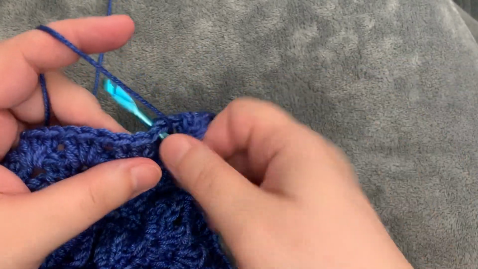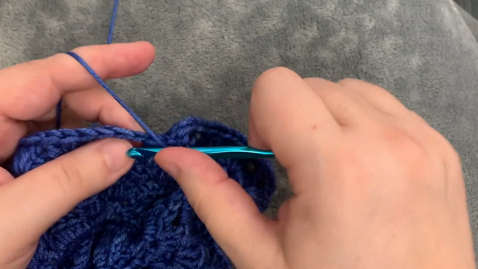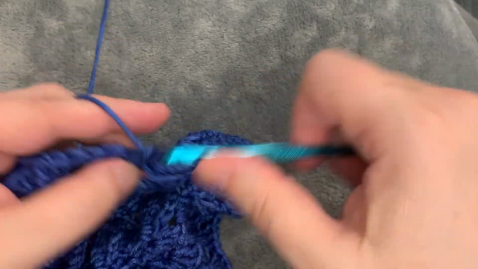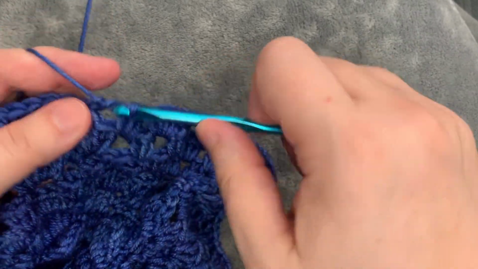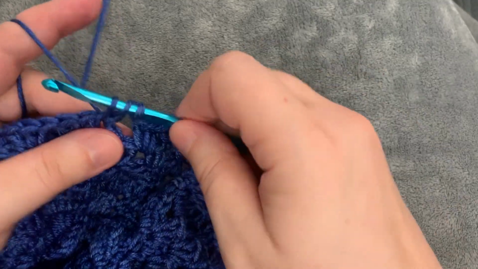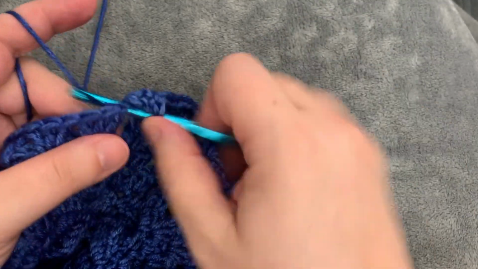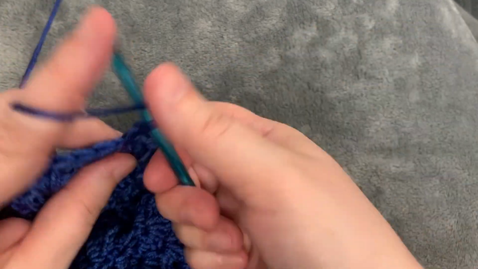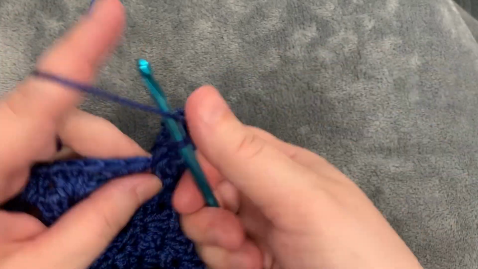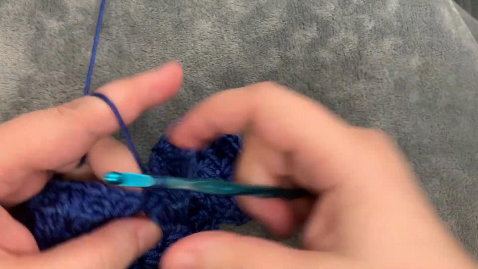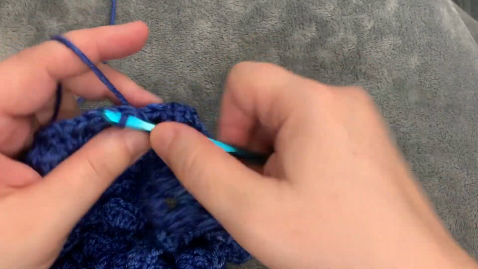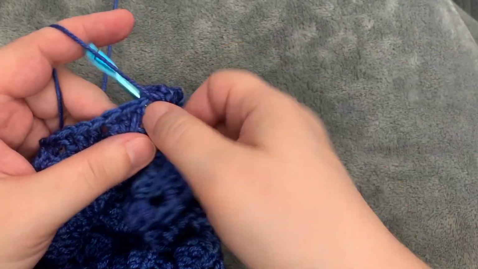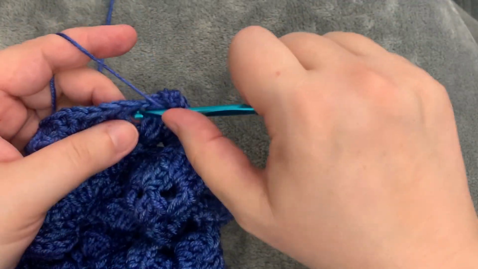We repeat that. 3 in the next one. 1, 2, 3. 3 in the one after that. 1, 2, 3. 3 in the one after that. 1, 2, 3. And then 4 in the one after that. 1, 2, 3, 4.